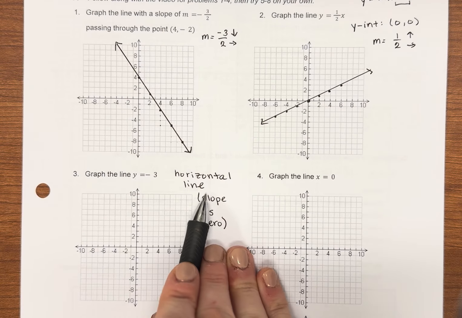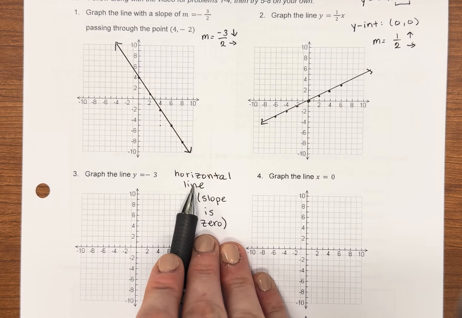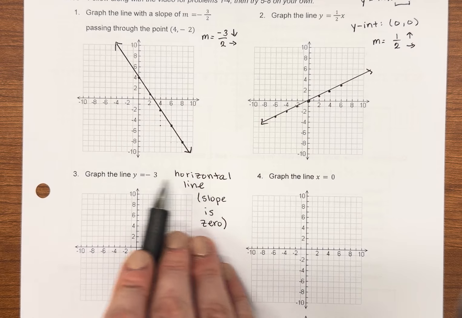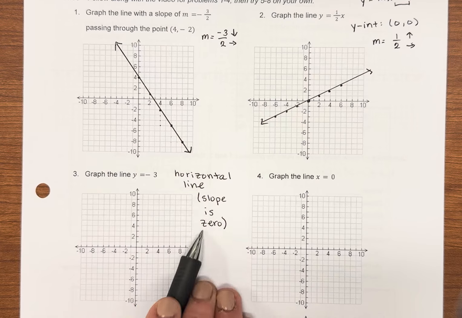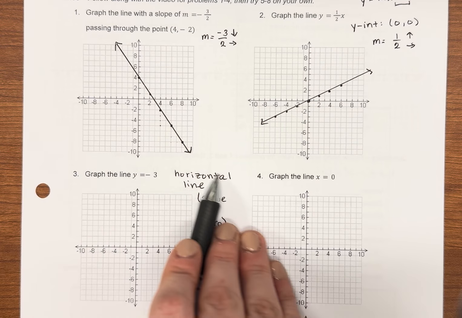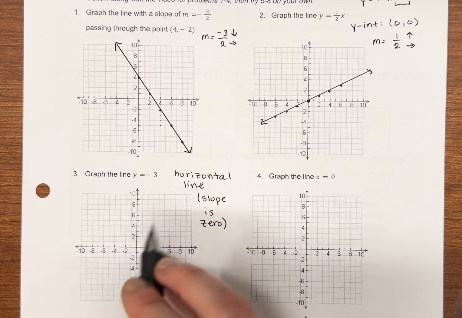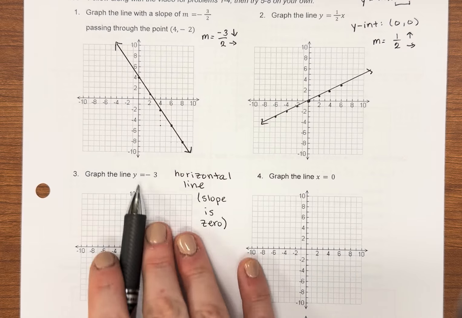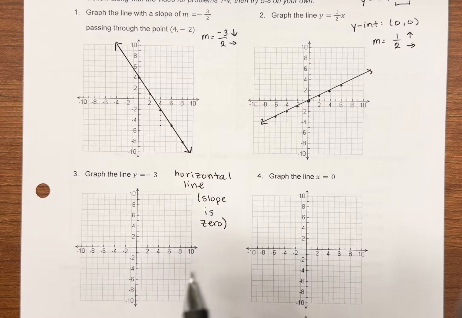So all of these three things go together. If you have a horizontal line, you know your slope is 0. You know your equation needs to be y equals. You can go any direction between these three things. They're all the same concept. So y equals a number is always going to be a horizontal line. If we're missing that x, horizontal lines.